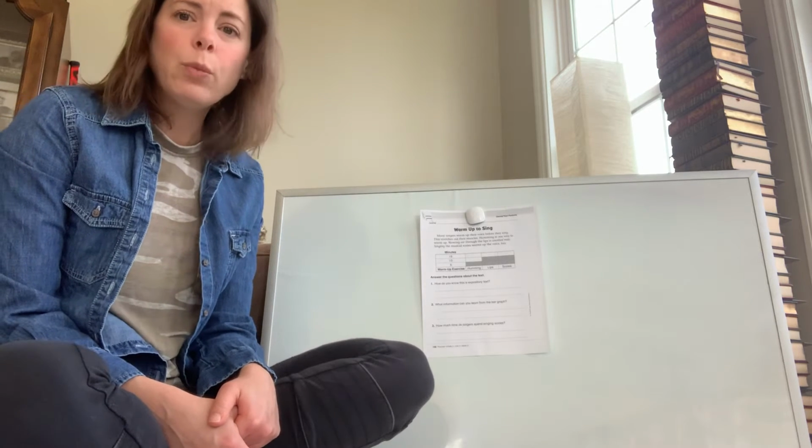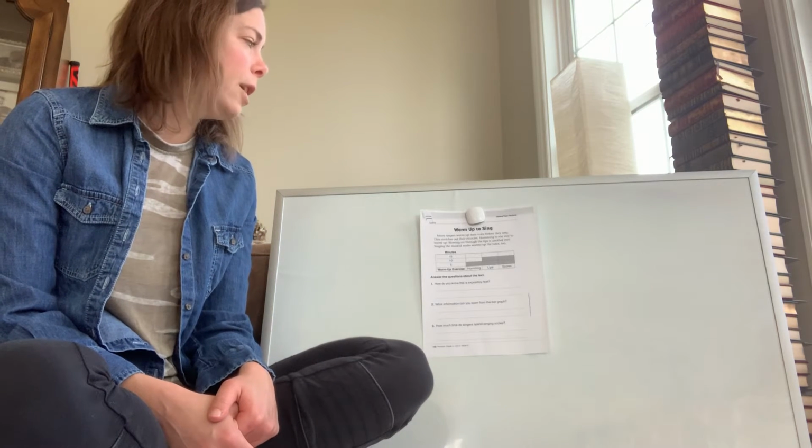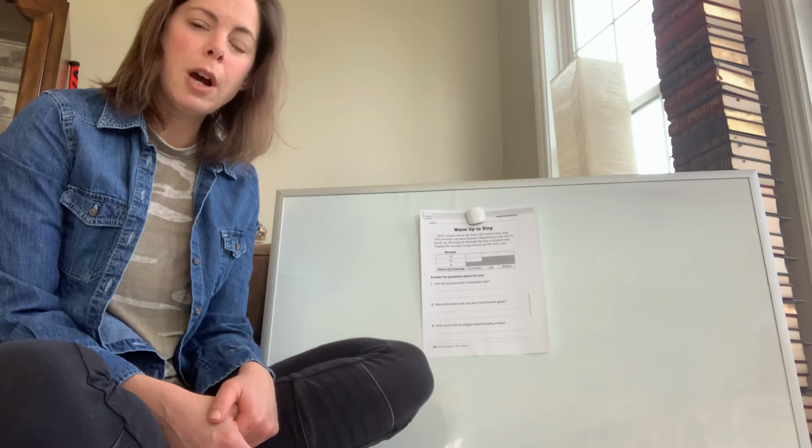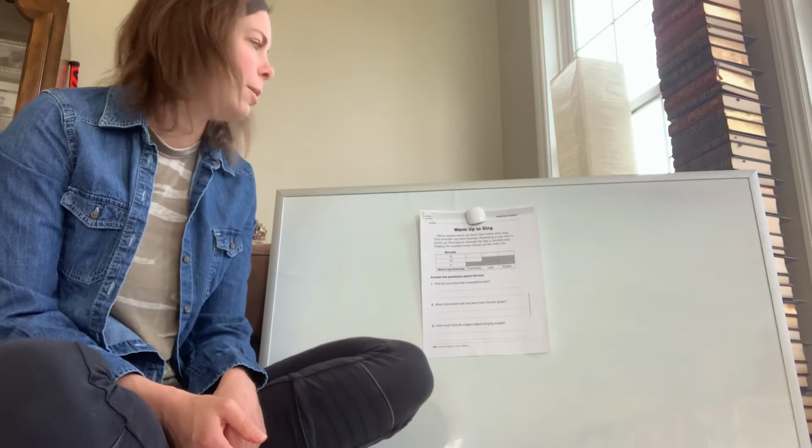So the title is Warm Up to Sing. You'll see the title is bold because it's important. Also, look at the title. They've capitalized warm, up, and sing. So not the word to. It's one of those words that is not important, does not need to be capitalized.